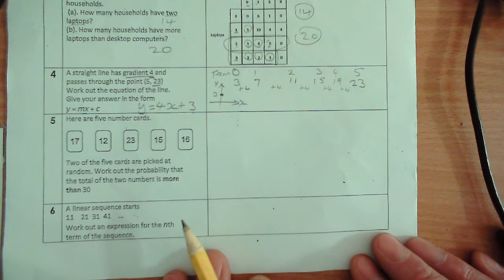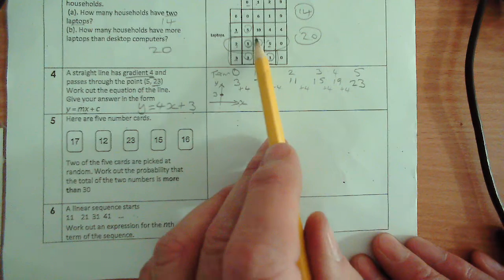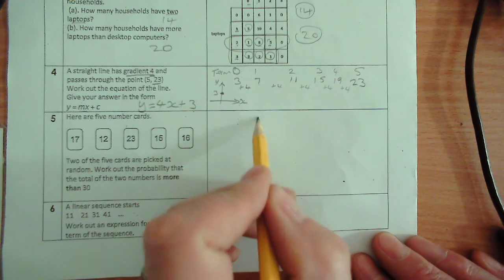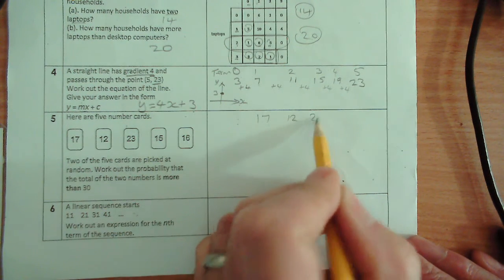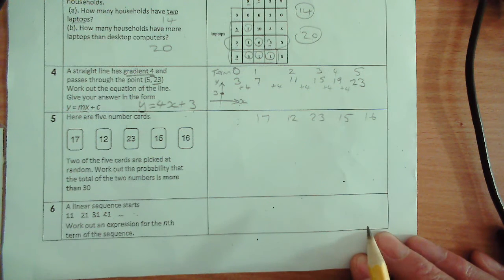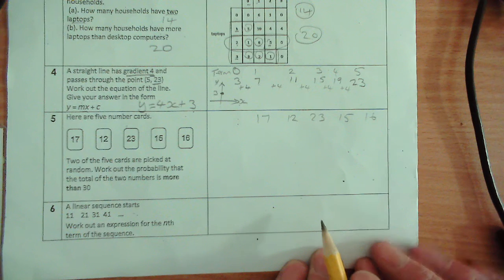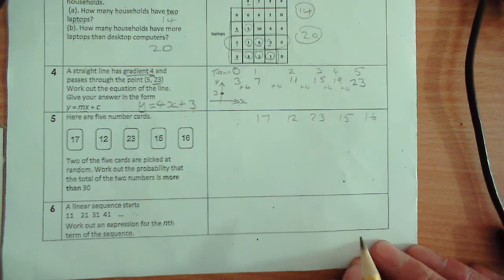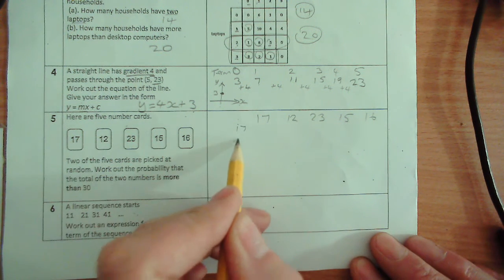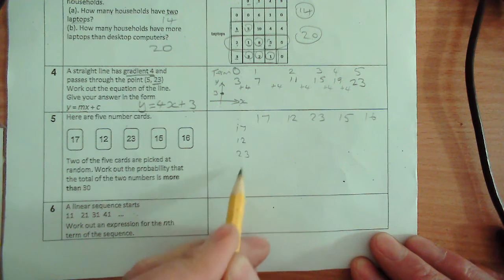On question 5, I'm going to produce a sample space diagram, just like in question 3. I've got the numbers 17, 12, 23, 15 and 16. What's going to happen is I'm going to take one of those cards, take another of those cards at random, add the numbers together, and I'm going to see if the total is more than 30. So I'm going to put the same numbers down the other side of my sample space diagram.